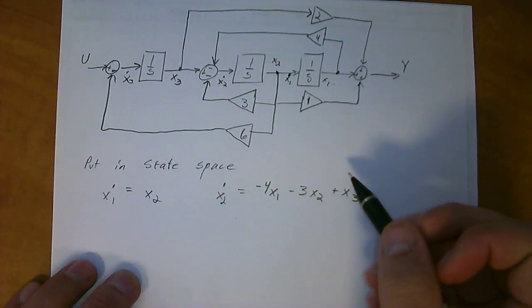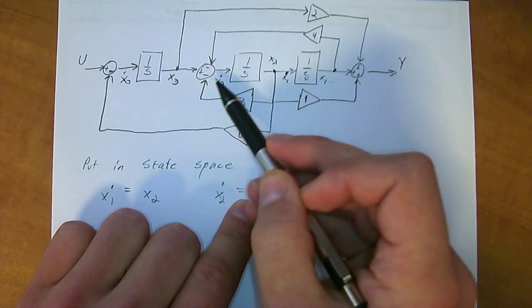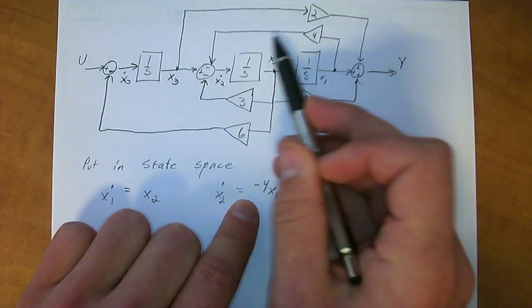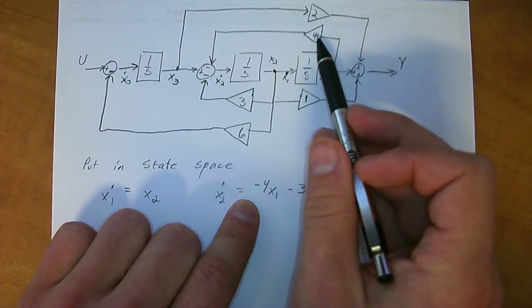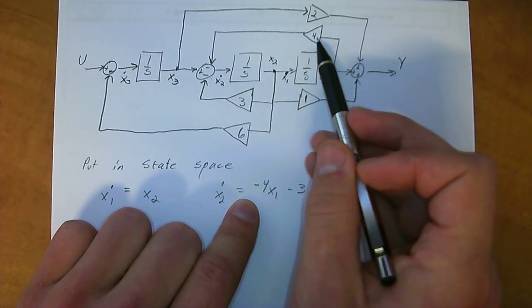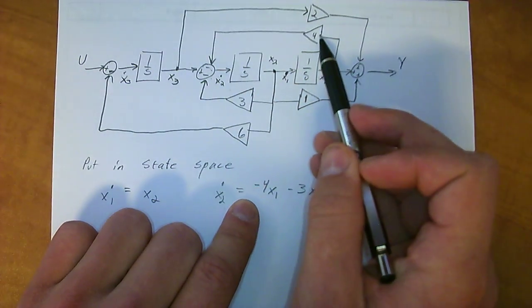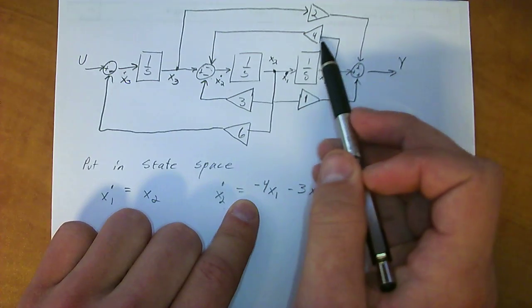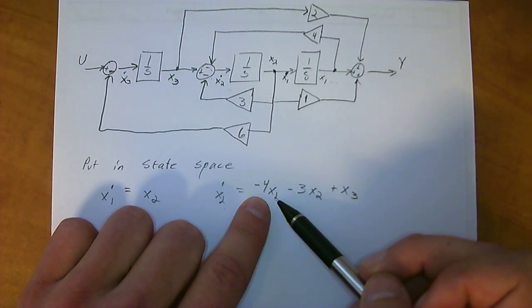And the reason for that is if you're looking at x2 dot, you have a summing junction, so all the stuff is summed together. You have 4 coming back here. You have x1 going up here, multiplied by 4, but it's coming back here and going into a negative, so it's a negative 4. Or you can just say it's pointed backwards, so it's a negative 4, basically. It's pointed this direction, so it's a negative 4.